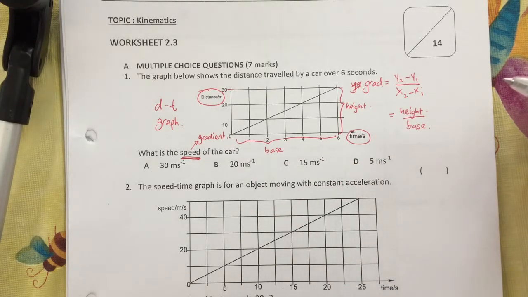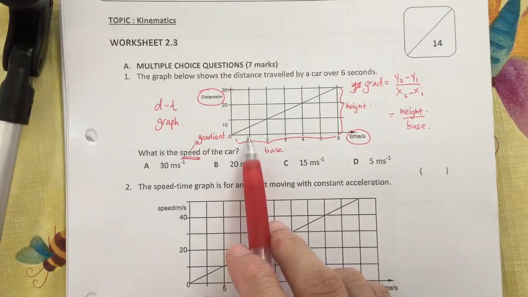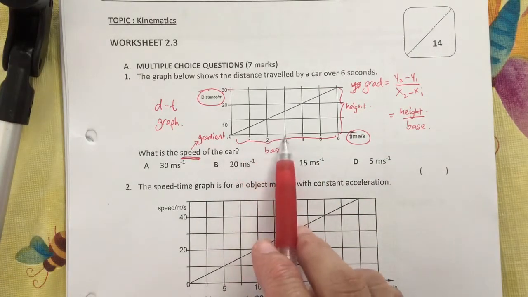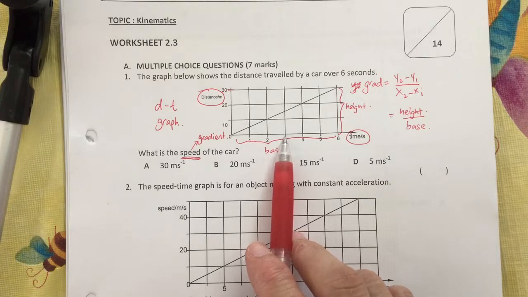The below one, which one? The 2 plus 1. Where did I get 2 plus 1? The time is just showing you this is 1 second, 2 seconds, 3 seconds. You don't have to add them up. You don't have to minus them.